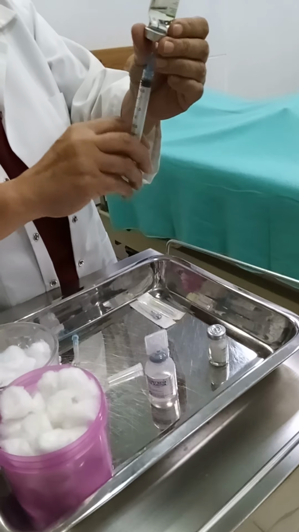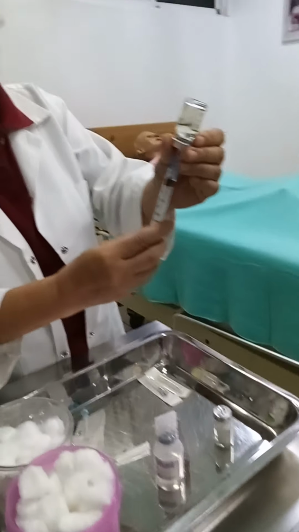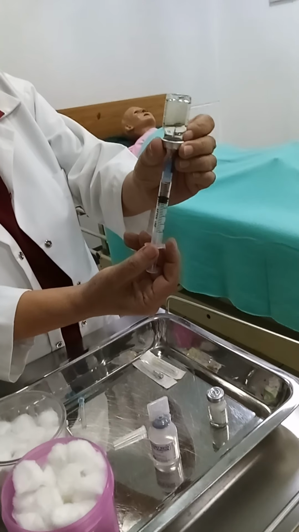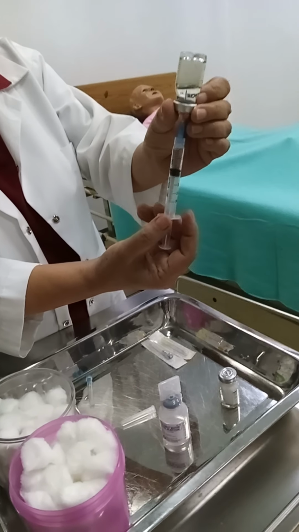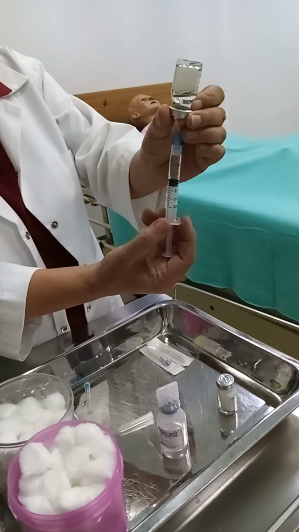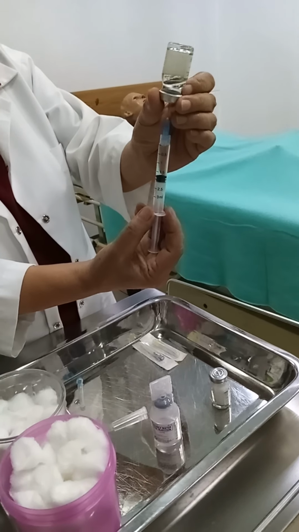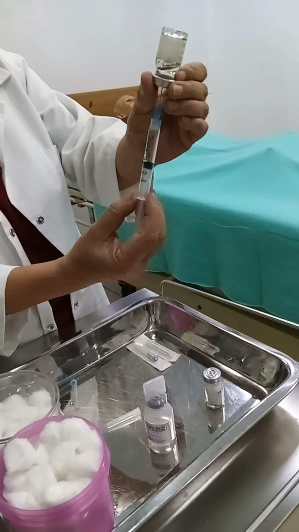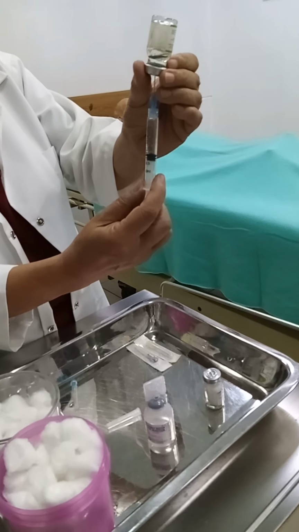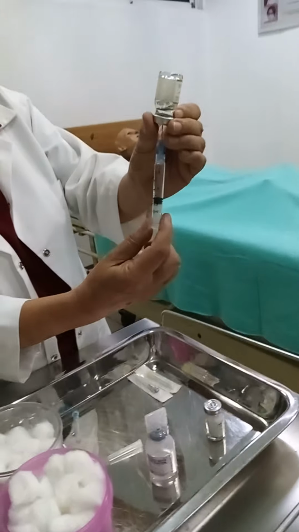Keep the tip of the needle below the fluid level. Allow air pressure from the vial to fill the syringe gradually with medication. Then pull back the plunger slightly to obtain the correct amount of medication.